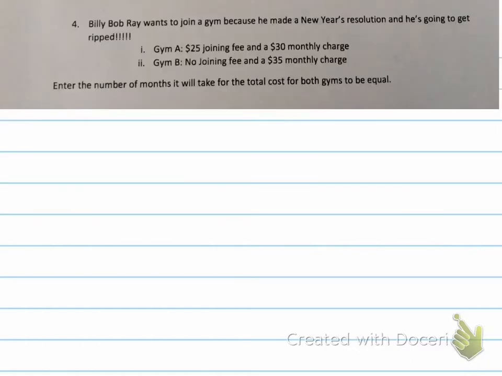Alright. Billy Bob Ray wants to join a gym because he made a New Year's resolution. He's going to get ripped. So Gym A has a $25 joining fee and a $30 monthly charge. Enter the number of months it will take for both gyms to be equal. You could do this 2 ways, right? Guess and check. See when it's equal.